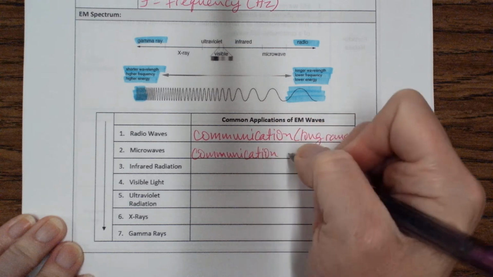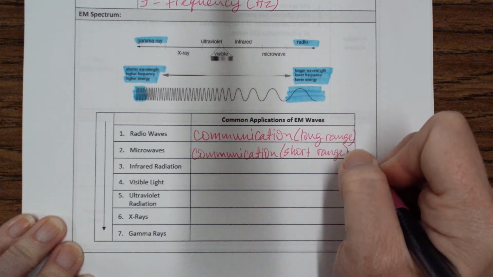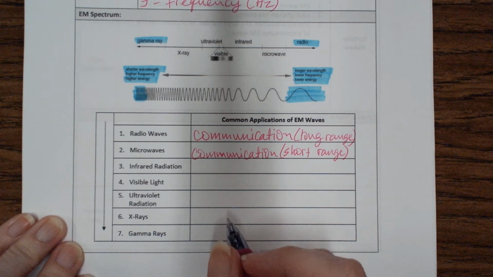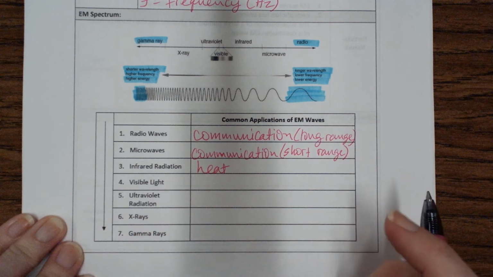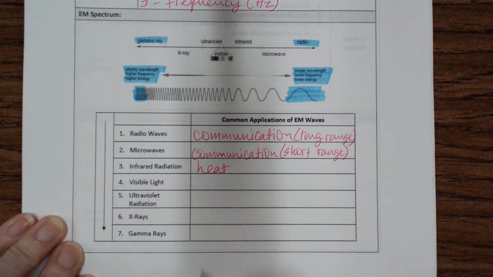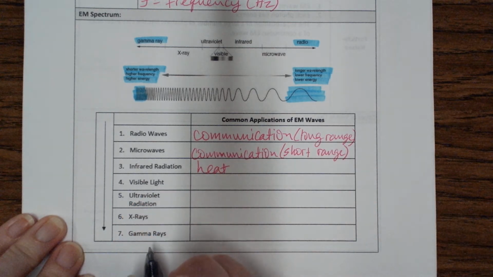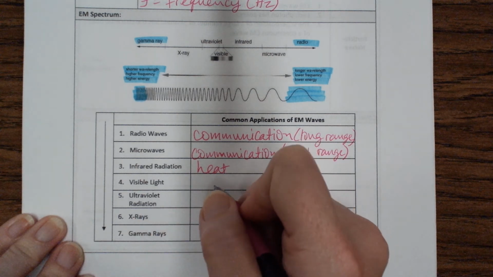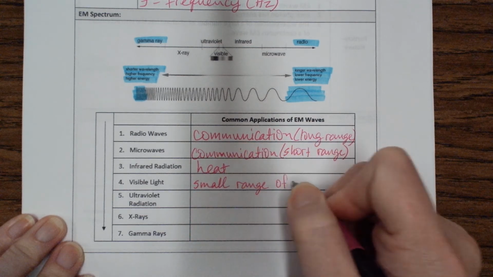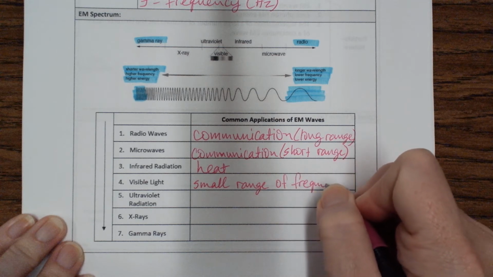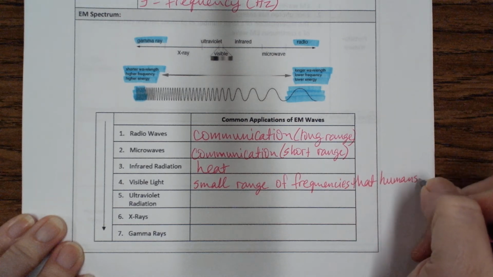When your phone is in roam, it's using microwave radiation. This is over a shorter range. Okay, so those will be what we're using microwaves for. Infrared radiation, think of this as heat or heat seeking. A lot of our weapons technology uses infrared radiation. For visible light, this is basically what you as a puny human can see. So this is a very small range of frequencies that humans see.